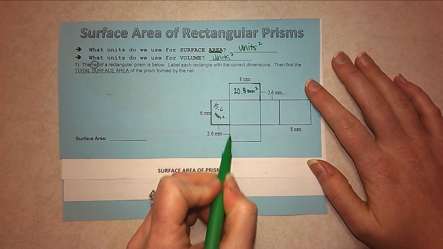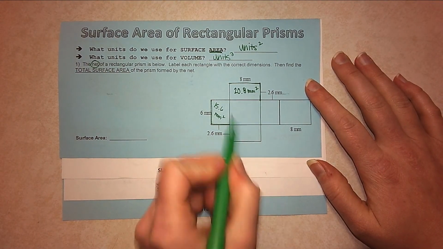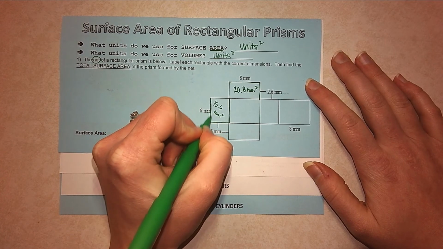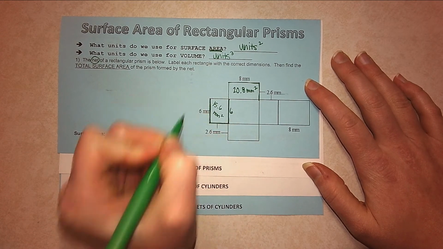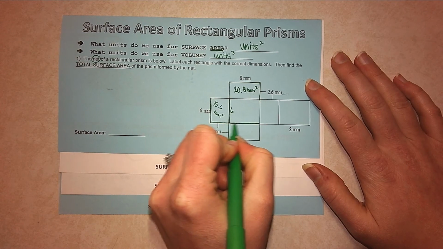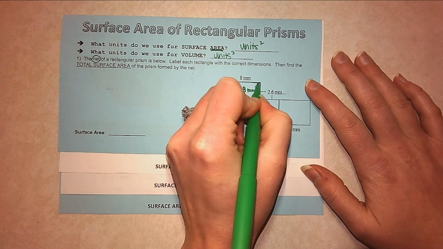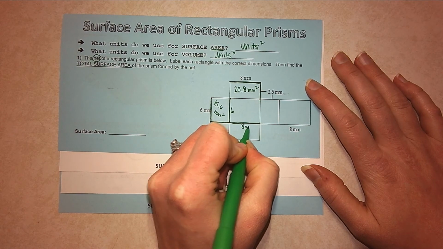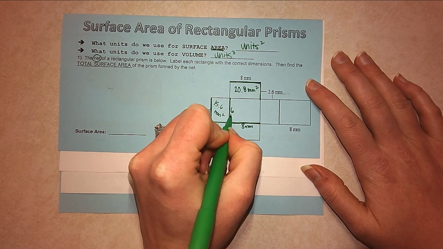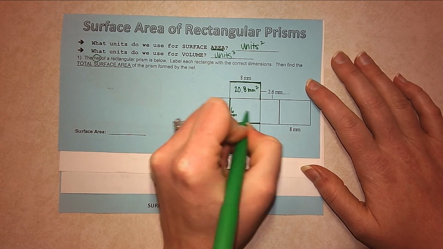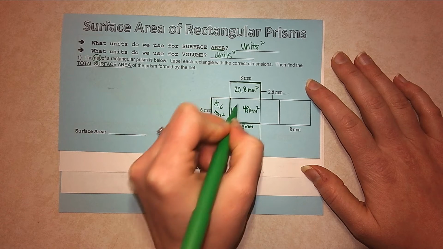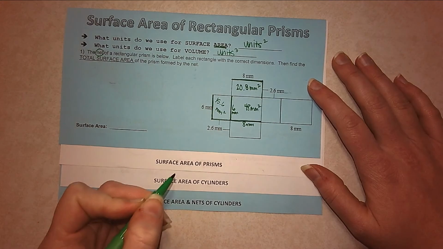Next, I have this rectangle to the left here. Now this side right here is parallel to this side, so this side is 6. This side down here of this rectangle is parallel to this side up here, which is 8. So I'm going to label this with 8 millimeters. This one is 6 millimeters. So 6 times 8, I actually know that one is 48 millimeters squared. That's the area of this big rectangle here.